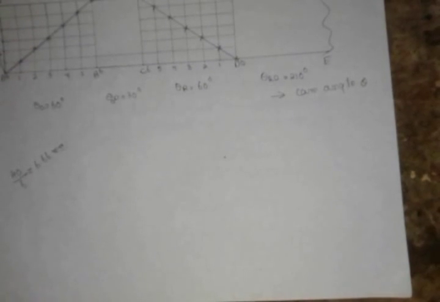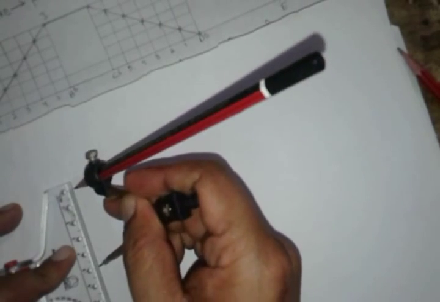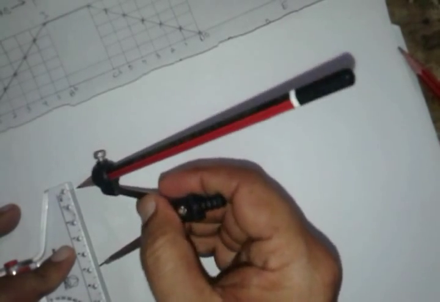Based on the displacement curve, we have to draw the cam profile. The next part is about the cam profile. Condition 1: the follower passes through the axis of the camshaft. The base circle is given as 50 mm. Take 50 mm as a radius with the help of a compass.